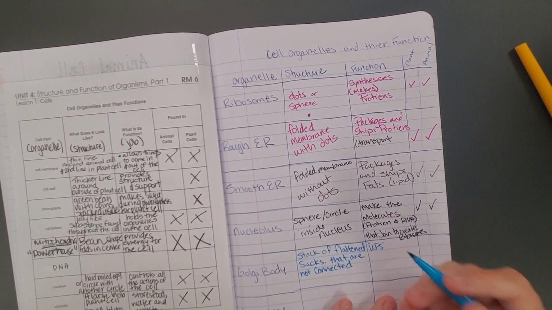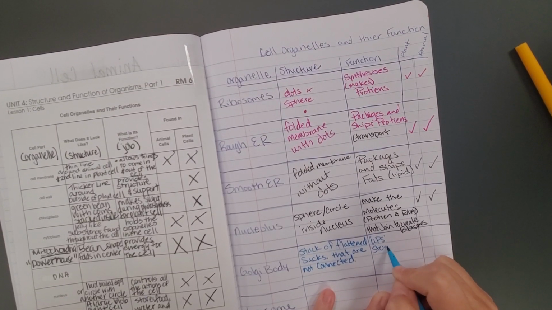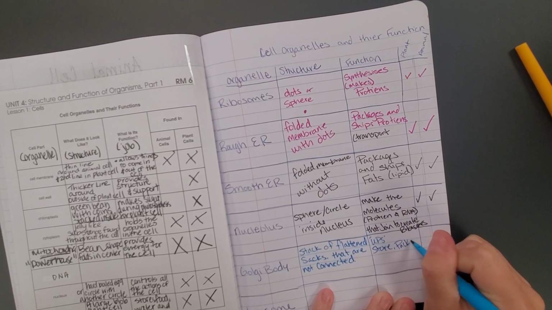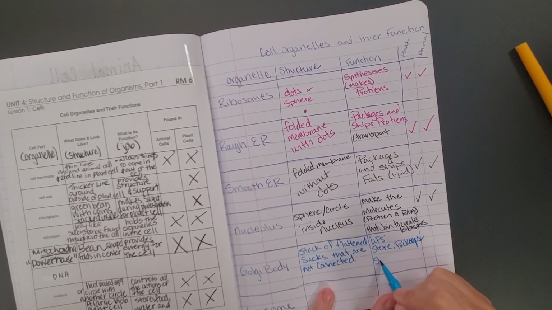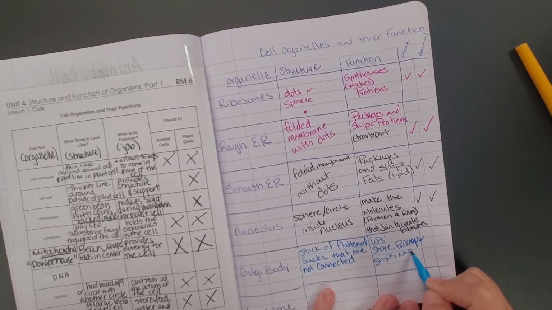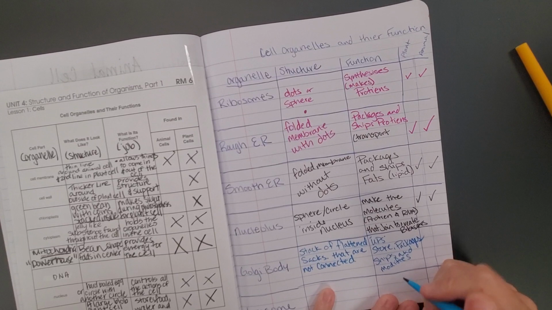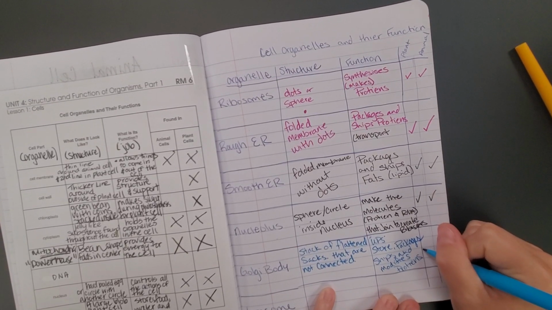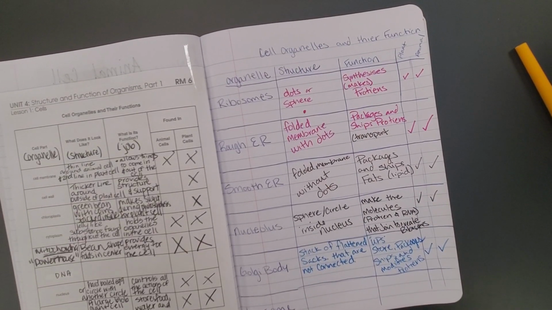So we're just going to write that it stores, packages, ships, and modifies proteins. And they're found in plants and animals. They do lipids too, but you need to know proteins.